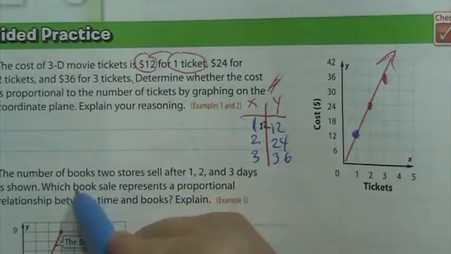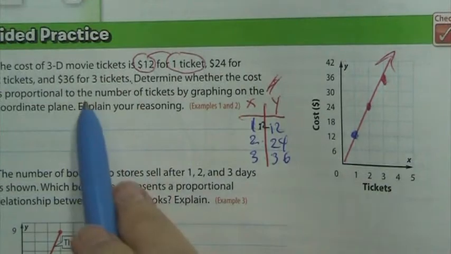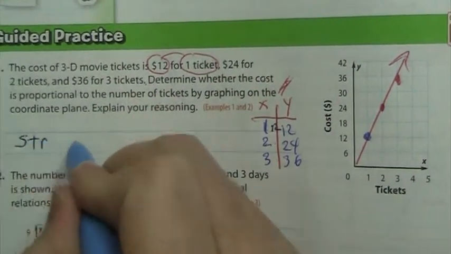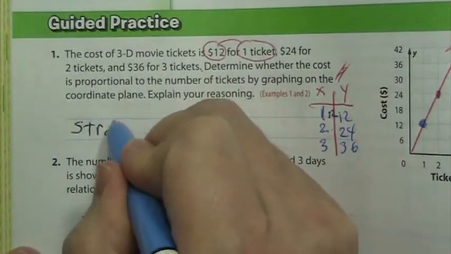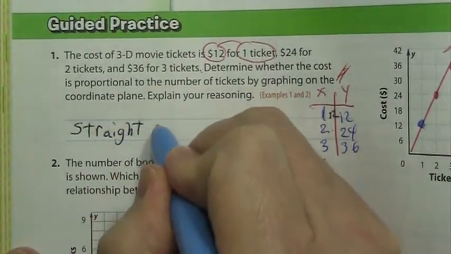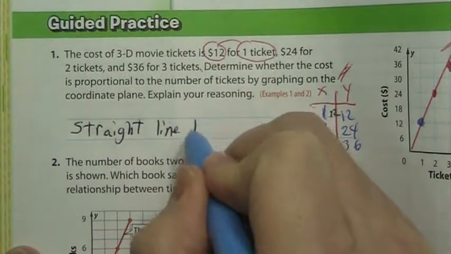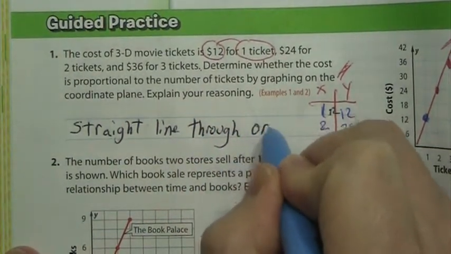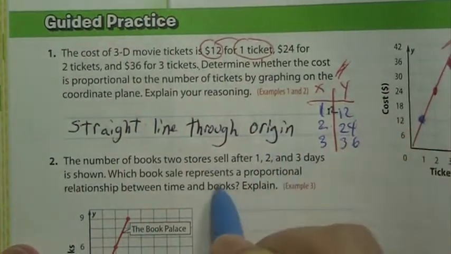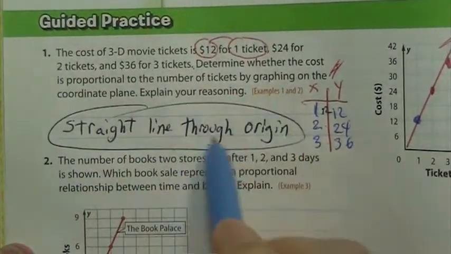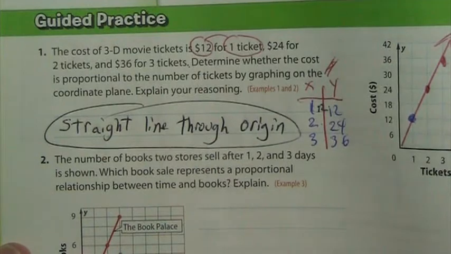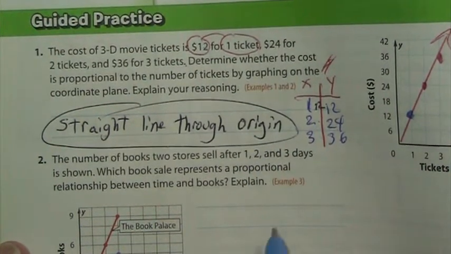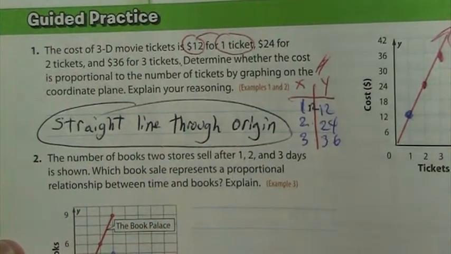What does it say? Explain your reasoning. You could say it's a straight line through origin. That's how you know. You graphed it, it's a straight line through the origin. Sometimes I forget to put the word "the" just because I speak like Tarzan. Straight line through origin.